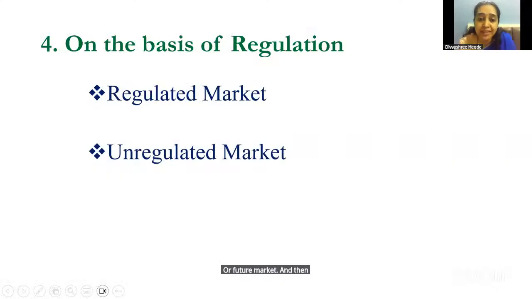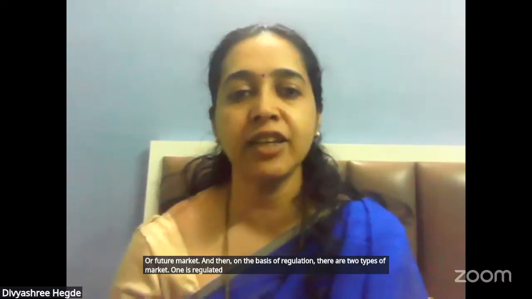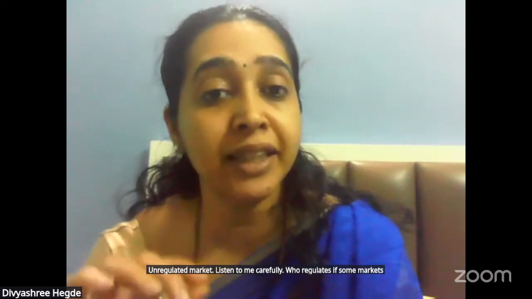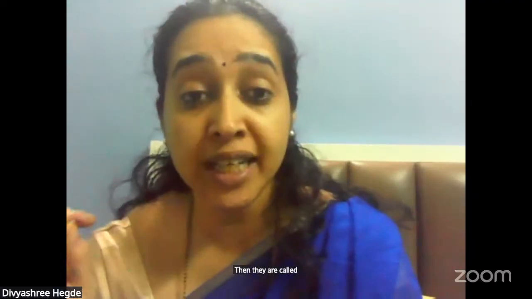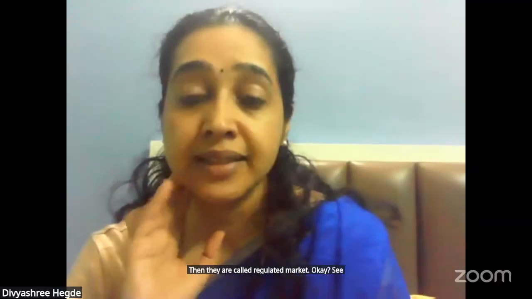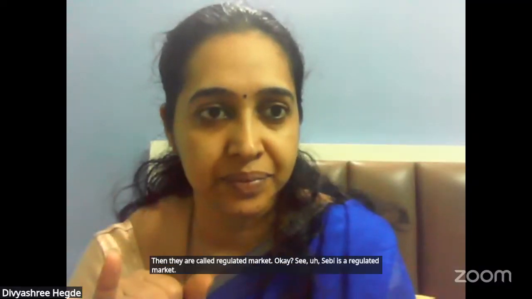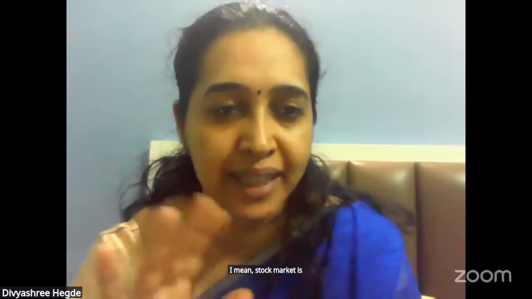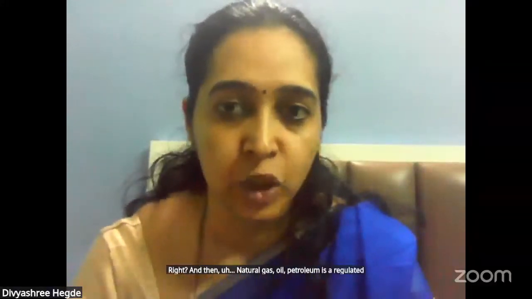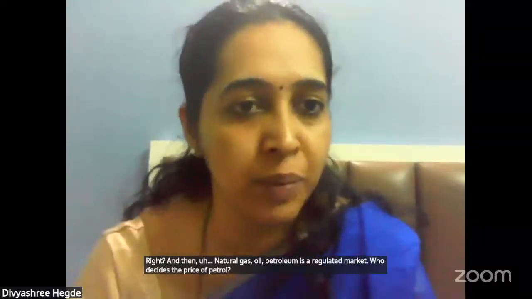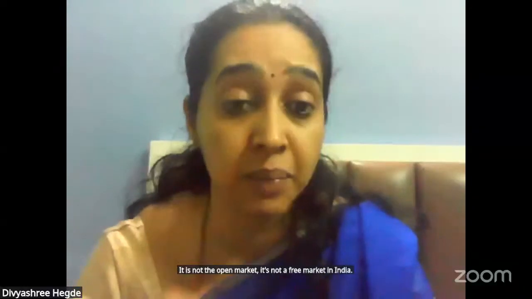And then on the basis of regulation, there are two types of market. One is regulated market and another one is unregulated market. Listen to me carefully. Who regulates? If some markets are regulated by the government or government bodies, then they are called regulated market. Okay. See, the stock market is a regulated market. There is SEBI, right? And then natural gas, oil, petroleum is a regulated market. Who decides the price of petrol? It is not the open market. It's not a free market in India, right? The government interferes in it.